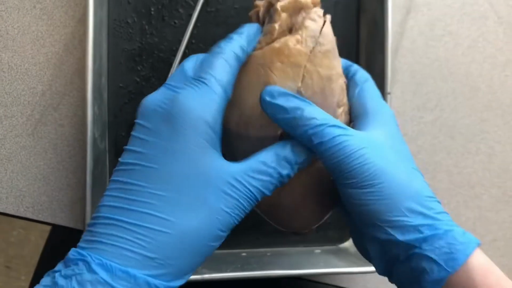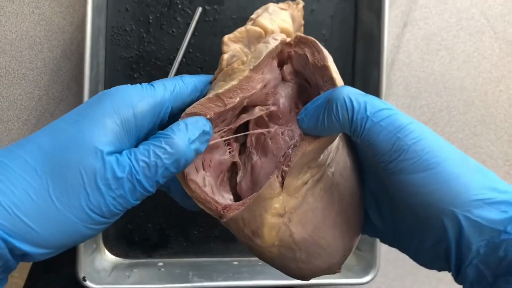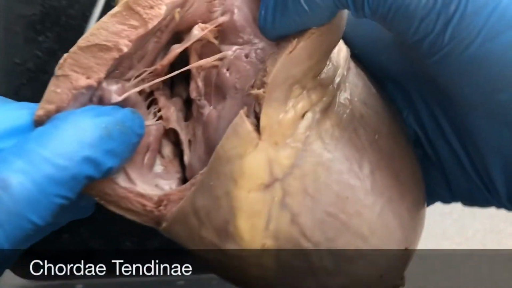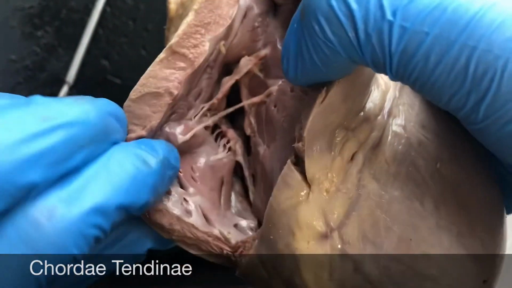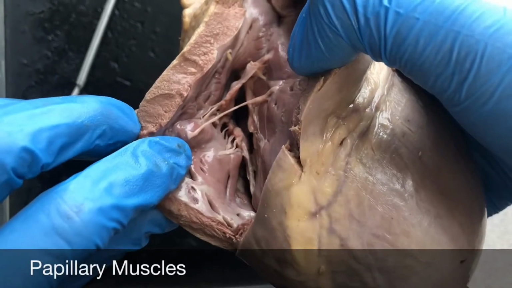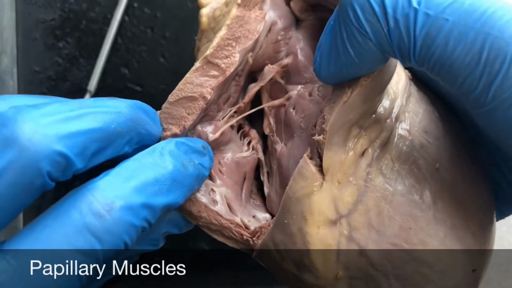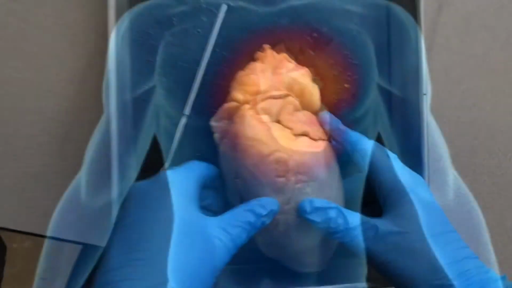Within the heart itself, there are the chordae tendineae, which are the fibrous tendrils that connect the valves to the papillary muscles, which are these rounded bumps that anchor the chordae tendineae and keep the valves in place.